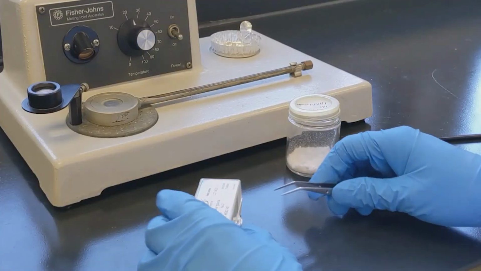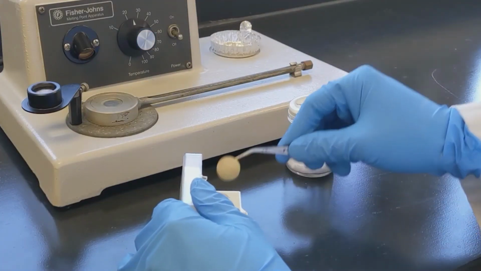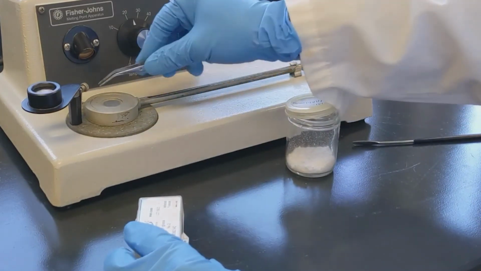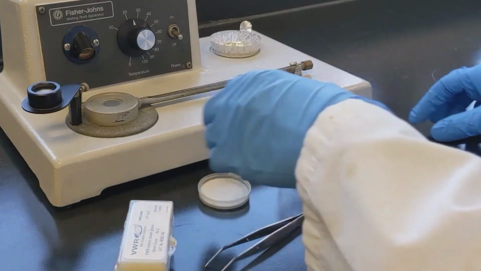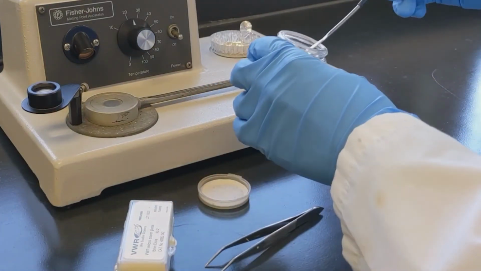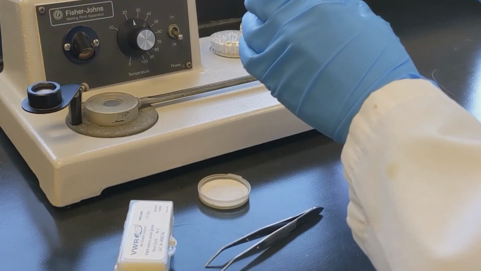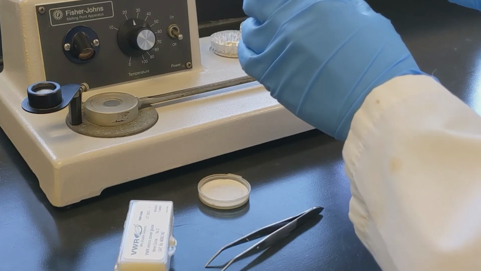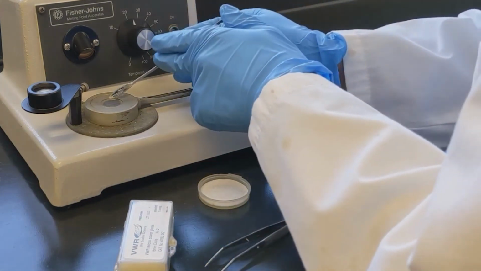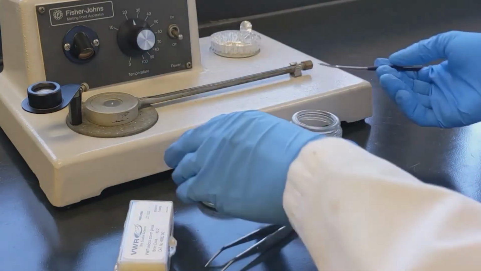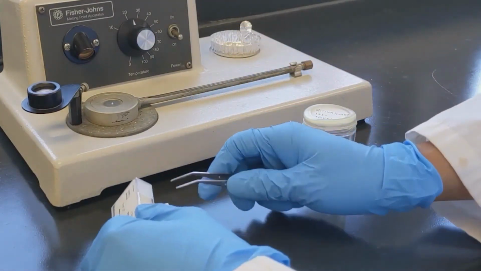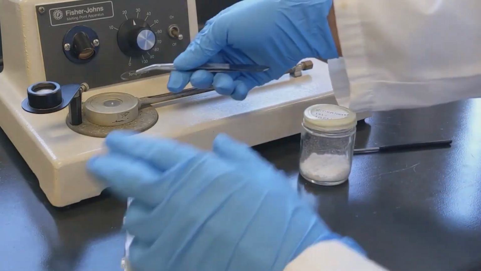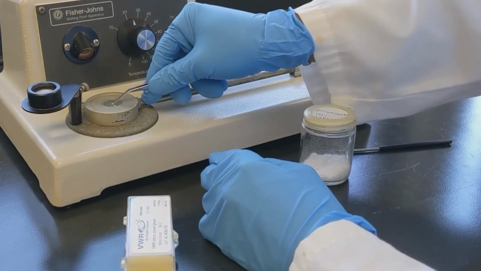With a pair of tweezers, pick up a clean cover slip and place it over the aluminum heater. This is the first cover slip that keeps the metal clean. Next, use a micro spatula. Place a small amount of sample on the cover slip. Then, using tweezers again, pick up another clean cover slip to place over the sample. The sample is now sandwiched between two cover slips.